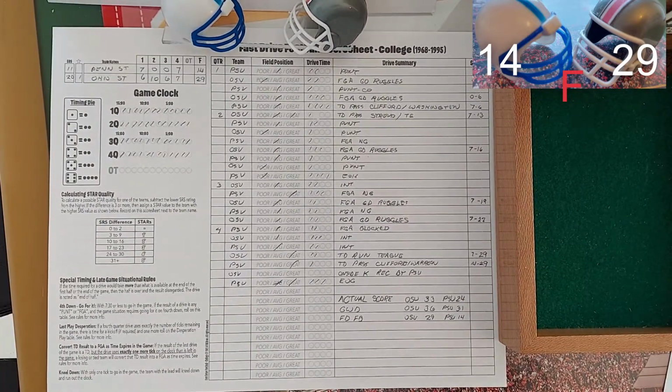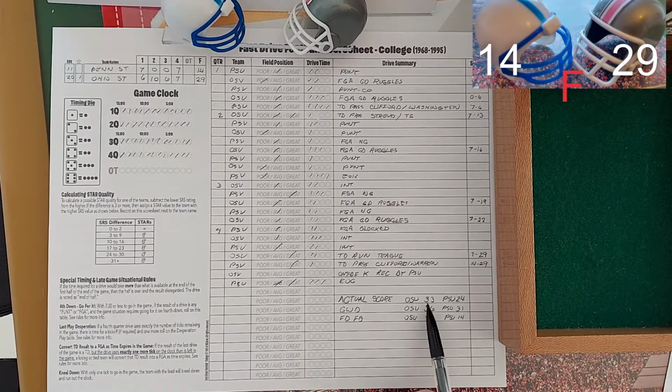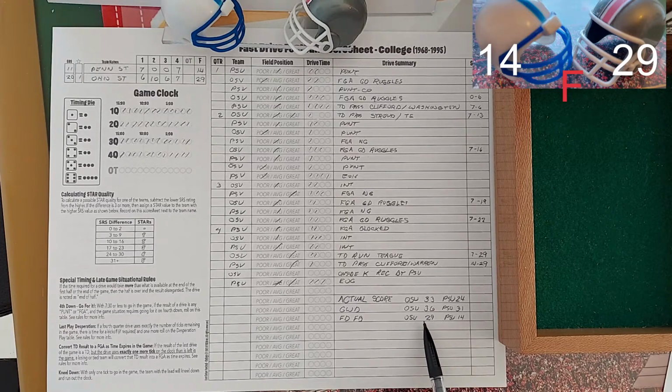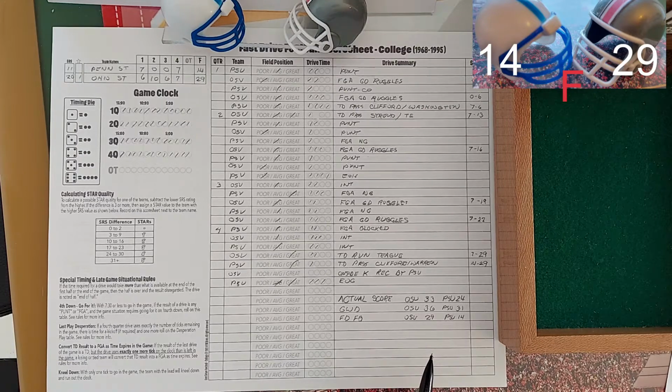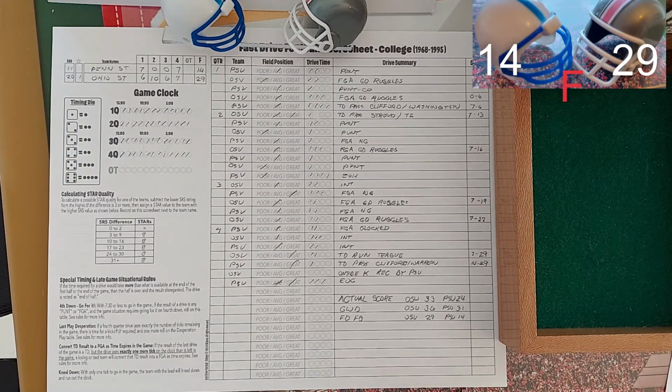So there we have it. The actual score of the game, once again, was Ohio State 33, Penn State 24. Game-winning drive, it was 36-31, Ohio State winning. And fast drive football was 29-14, Ohio State winning both games. Pretty realistic results here. We'll come back with another game tomorrow.